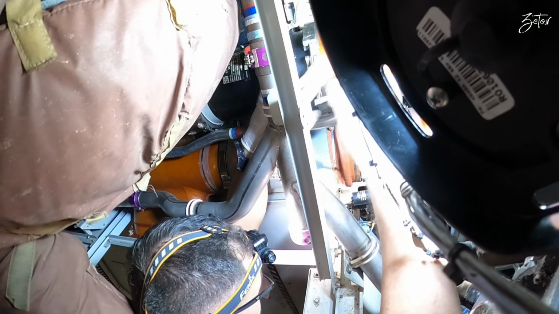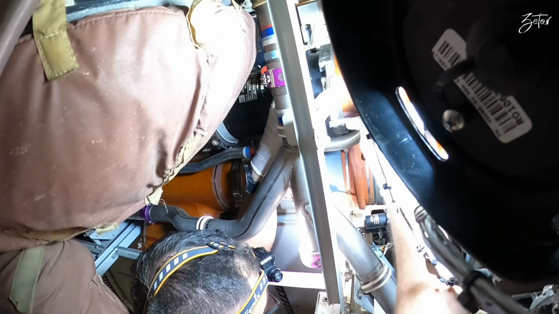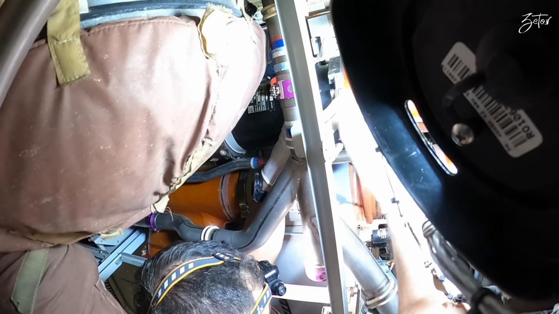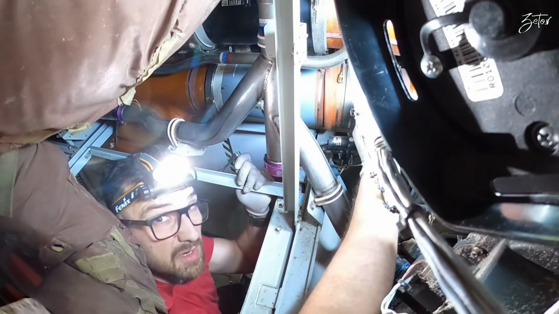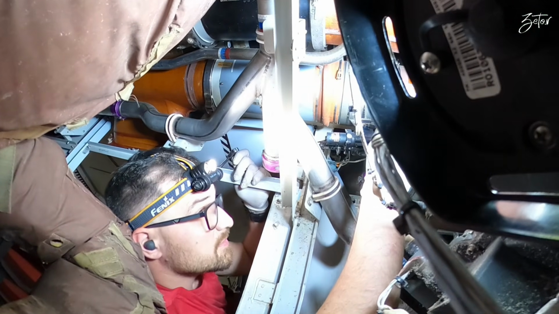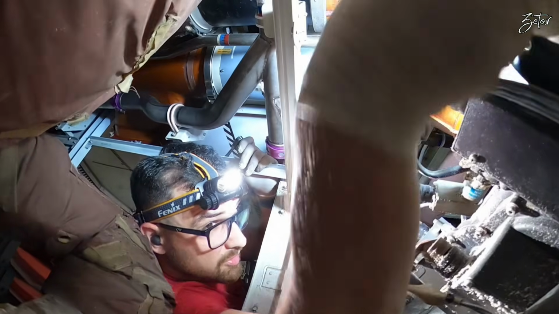Okay, now we are there. At this point, I'm not sure if you can see it. Most probably not. Move the light.